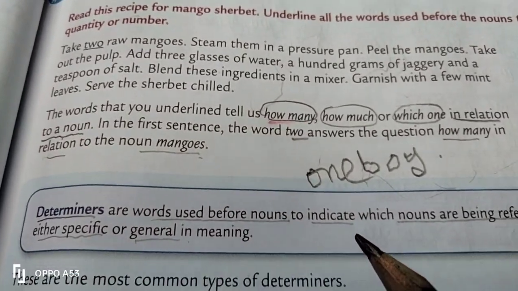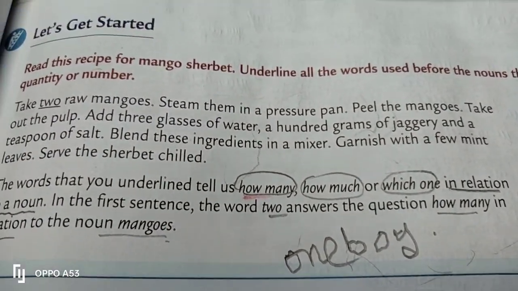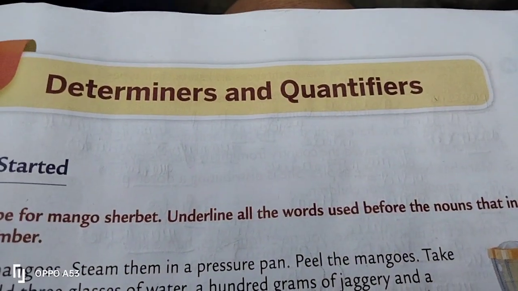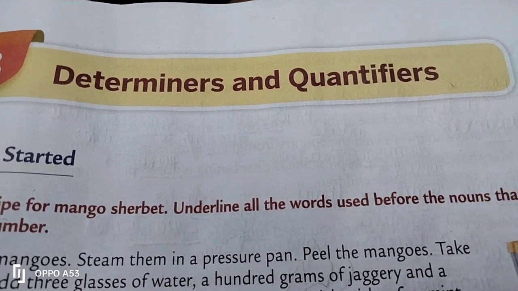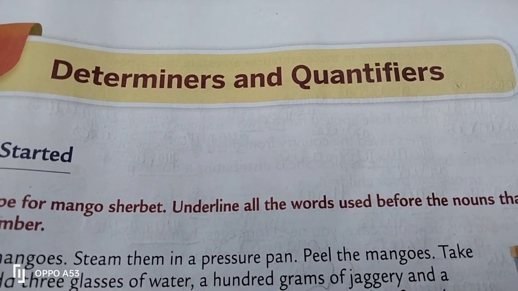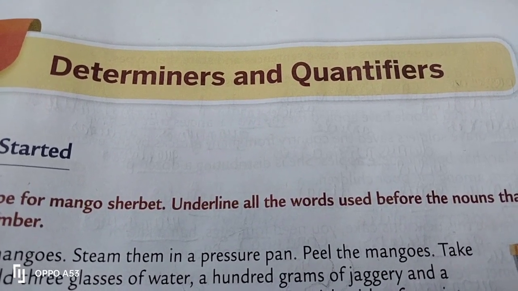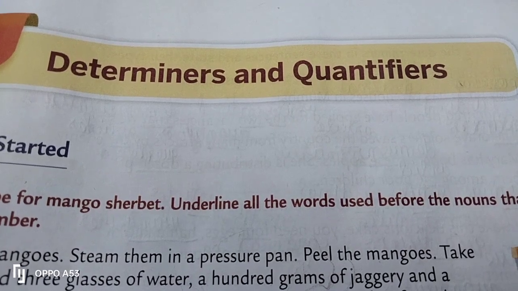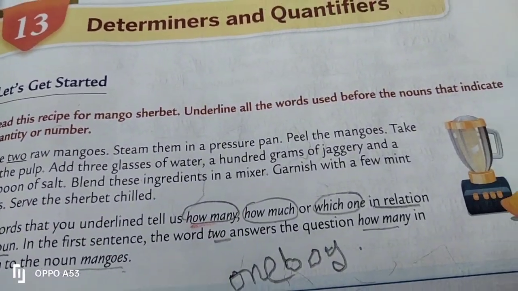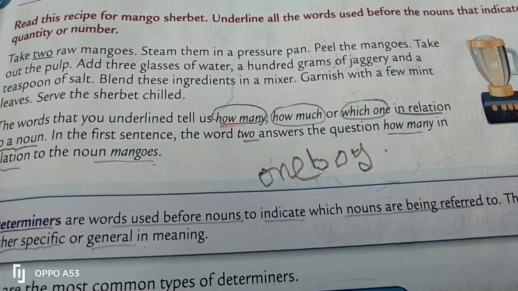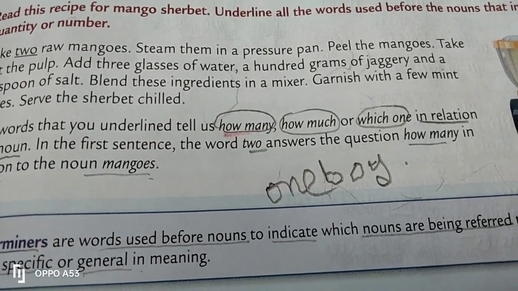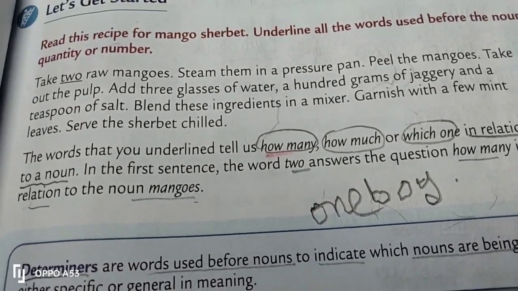In which way is it easy to grasp? You have to understand the meaning of the word determiner. Determiners and quantifiers will limit or control the extension of the meaning. So you have to remember controlling the extension of the meaning, then only you will understand. You can also think in your mind like this.